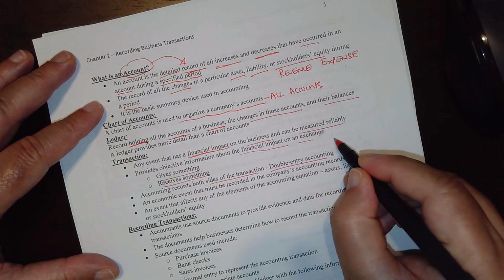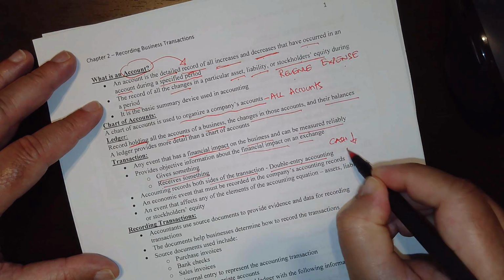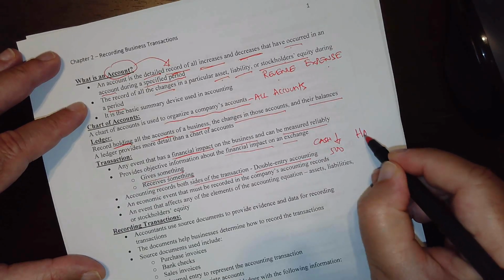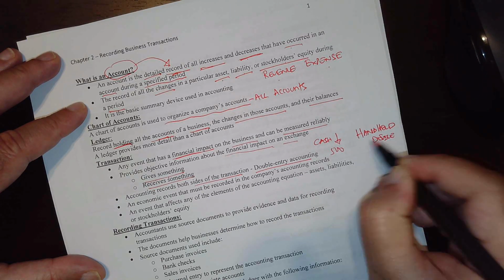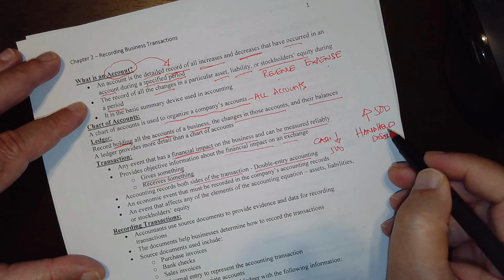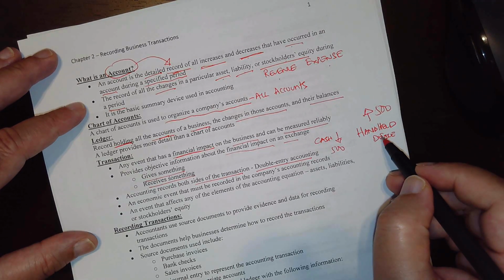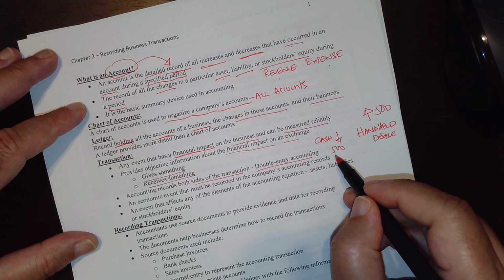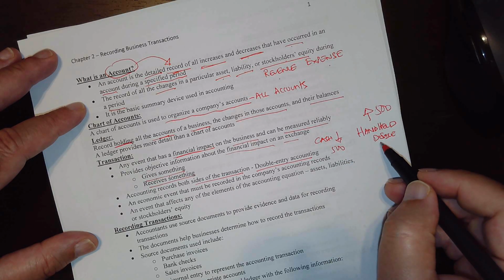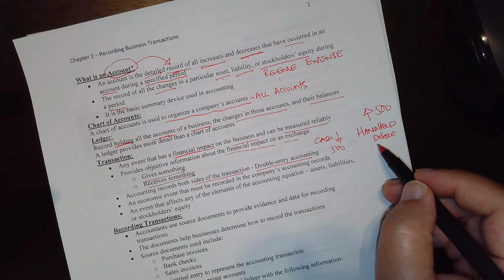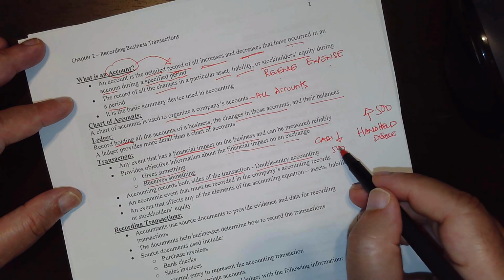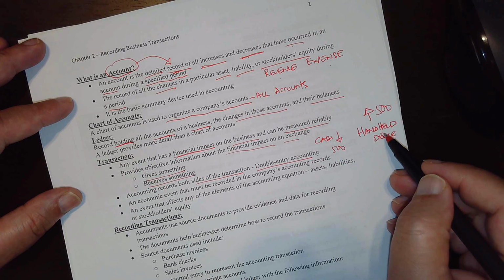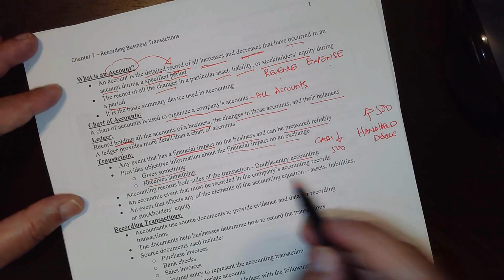So what we are saying is the cash is down by $500 and the handheld device is up by $500. Why is it up by $500? Because if you were to return this handheld device, you would get back your $500. And according to the historical cost principle that we discussed last time, anytime you record an asset, you have to record it at the cost that you have paid. So this recording of a decrease in one asset and an increase in another asset is called double entry accounting.